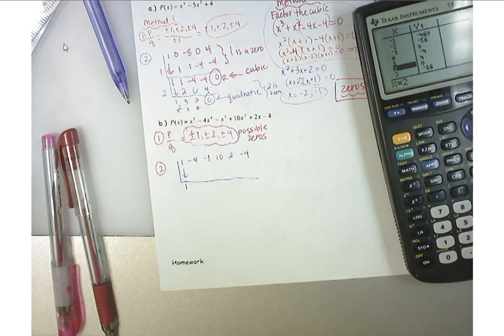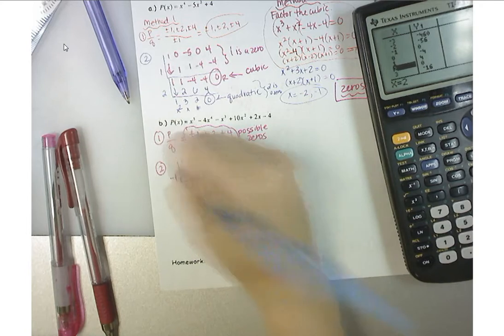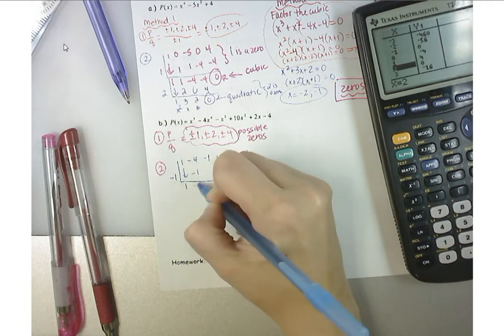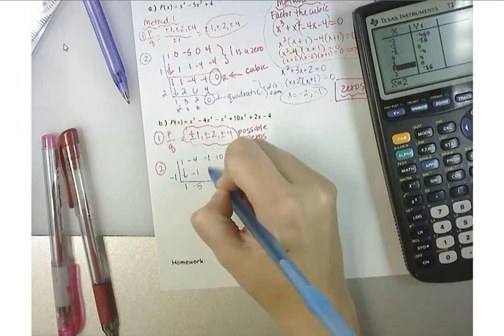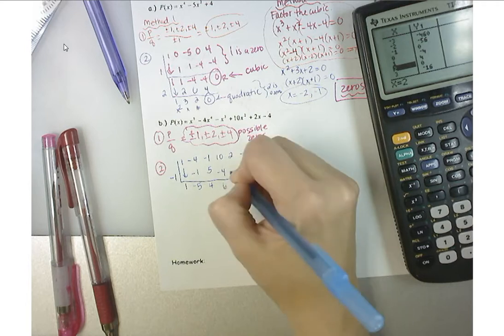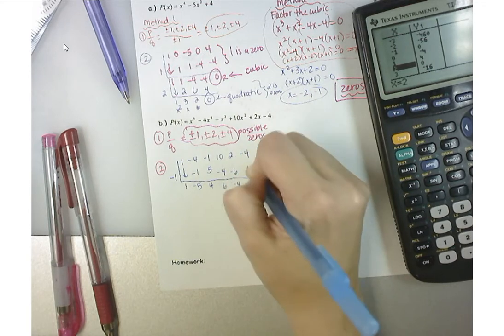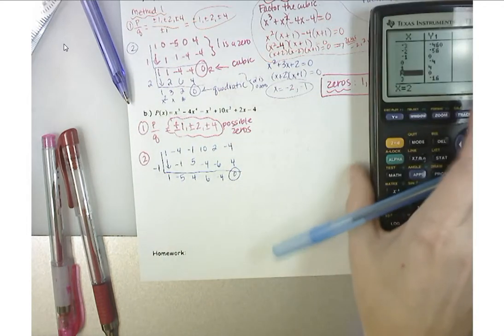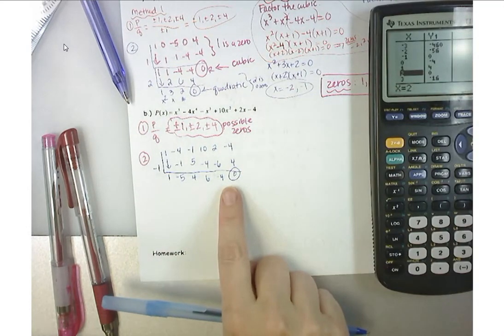Should we do -1 first? Yeah. Sure. Why not? Okay, so then if I do 1 times -1, I get -1, which would be -5. And then when I multiply, I get 5, which would make this 4. 10 minus 4 is 6. -6, -4, +4. Okay, so remember your goal is to have a quadratic.